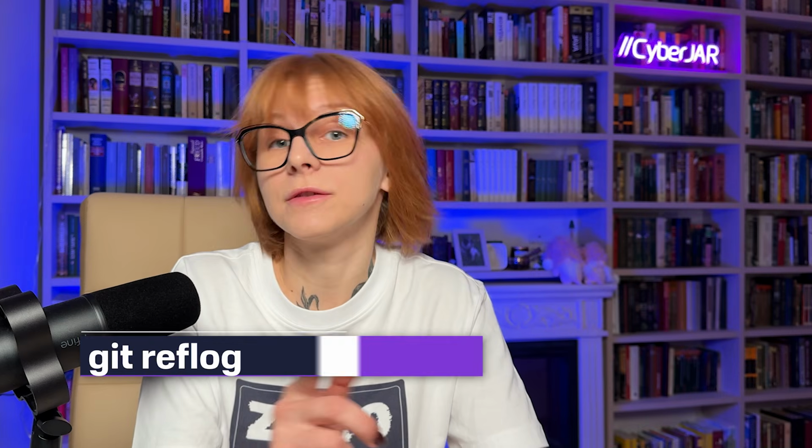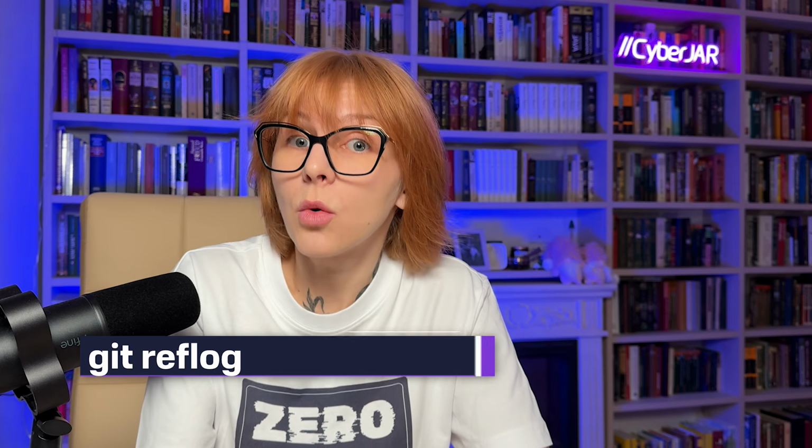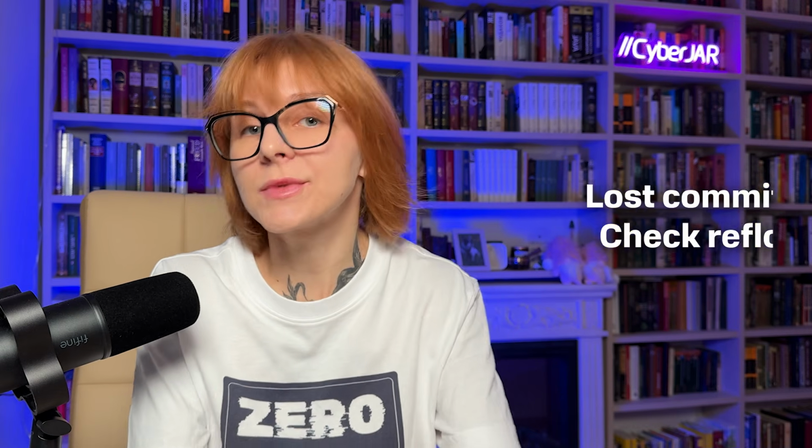Next up, git reflog. Suppose you lost a commit with important work or deleted a branch. No worries, this is still fixable thanks to git reflog. You see, Git keeps a local history of where your HEAD and branches used to point. That memory is called reference log, or reflog.